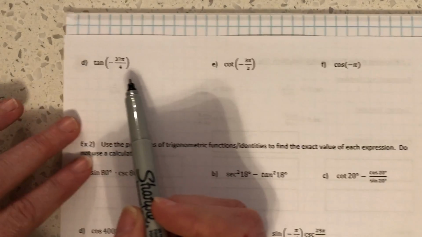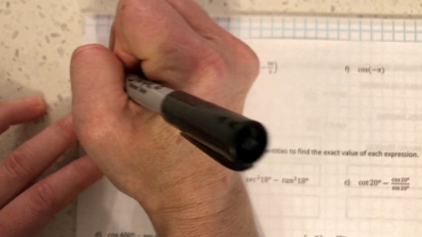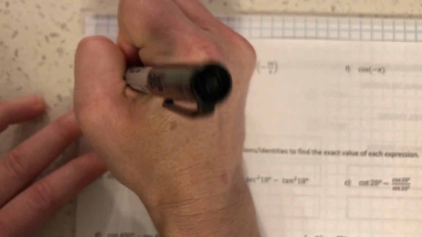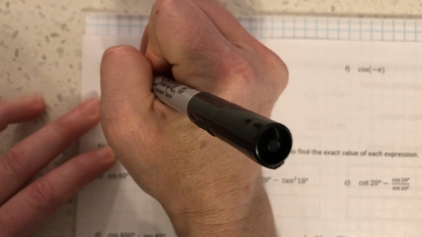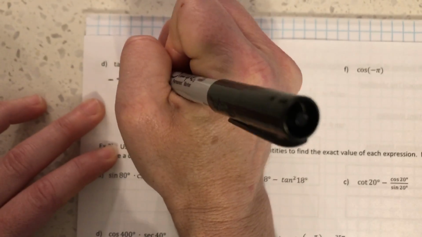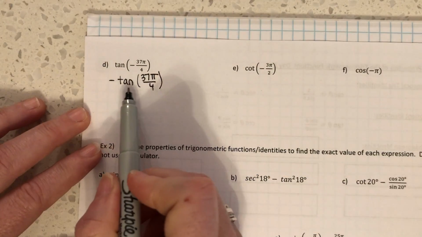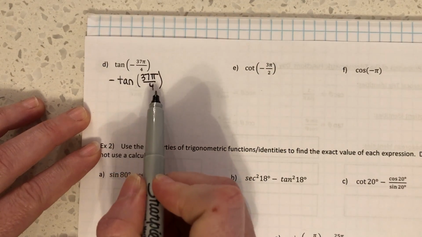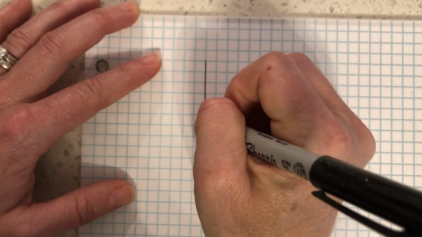So I can rewrite this as tangent of negative 37 pi over 4 equals the negative, or the opposite, of the tangent of positive 37 pi over 4. All right, so we have to figure out, what is the tangent of 37 pi over 4? Well, let's figure this out. Where does 37 pi over 4 land?